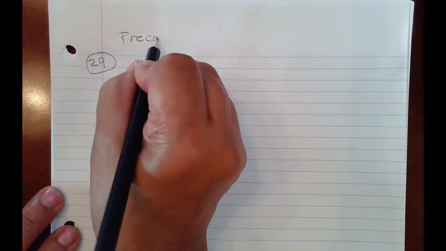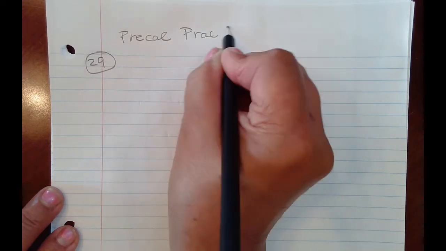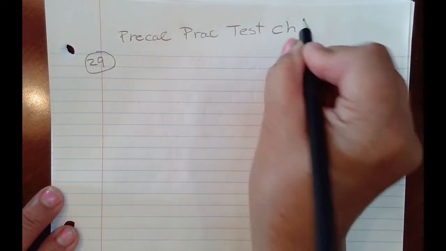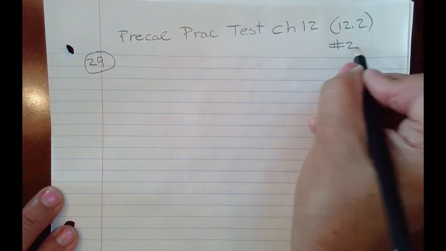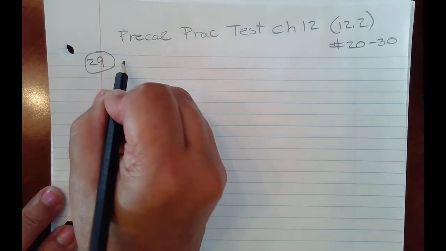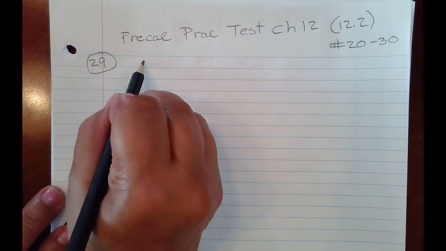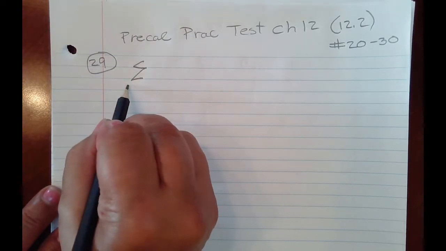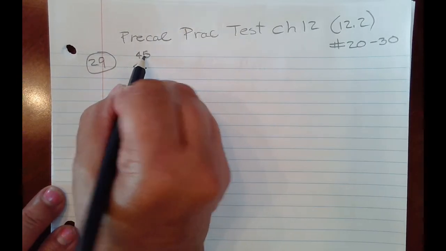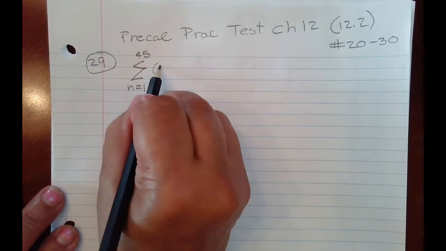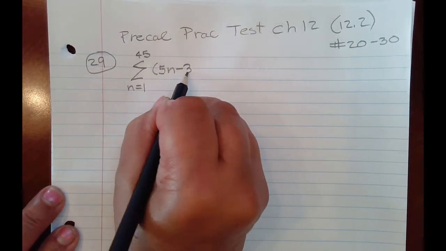Okay, moving on to 29. Two more for section 12.2, where we grab the numbers 20 through 30 from the practice test, and we're on number 29. So number 29, back to this summation notation. They give you 1 here, they give you 45 here, and it's 5n minus 3.